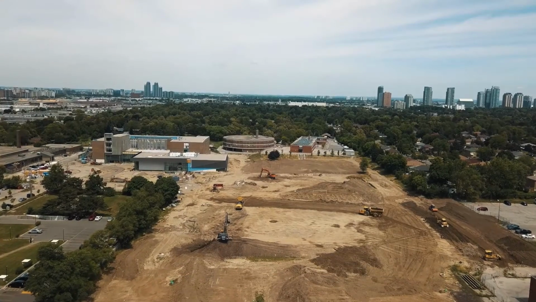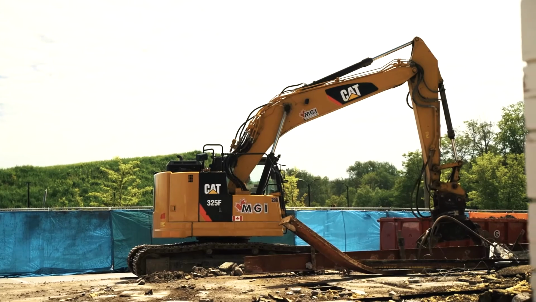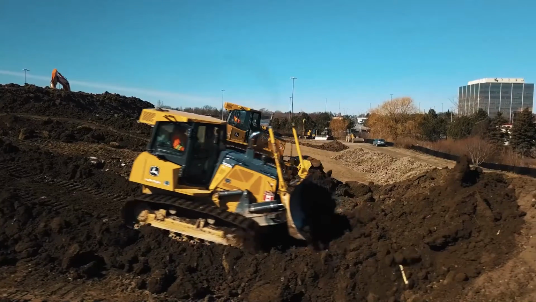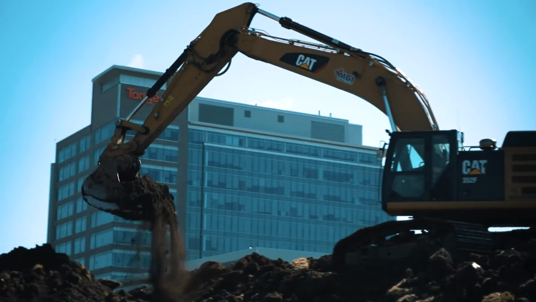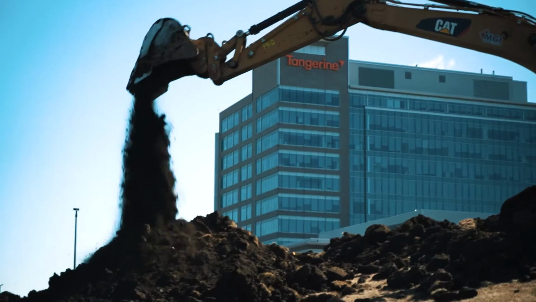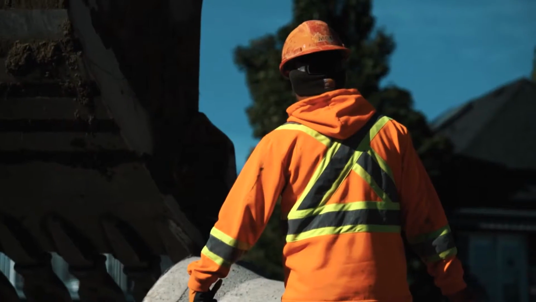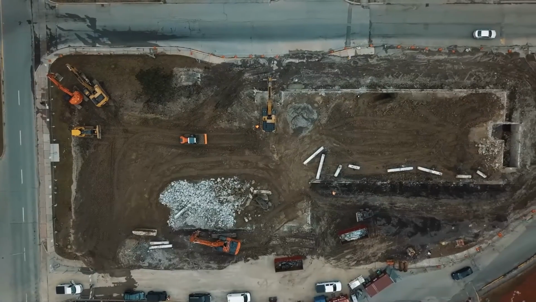MGI Construction has been making its footprint in the construction industry for the last decade. As industry leaders, our vision is to cultivate, develop, and restate the land we share and the communities built upon it. MGI is dedicated to providing our clients with cost-effective and timely service, our employees with a safe and rewarding workplace, and our planet with environmentally sound business strategies and operating procedures.